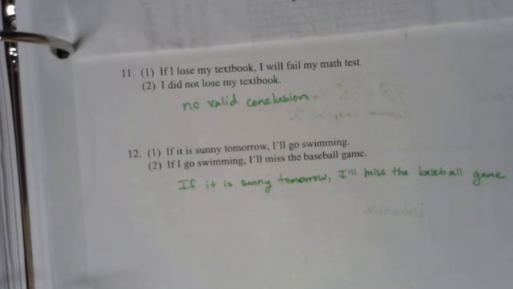Okay, for number 11 and 12, I'm given two statements, and then I'm asked, from these two statements, is there a valid conclusion that I can draw? Okay, so let's look at number 11. My first statement: if I lose my textbook, I will fail my math test. And then my second statement: I did not lose my textbook. Okay, so with these, the wording is going to be key. If I lose my textbook, I will fail my math test. So I know that 100% of the time, if I lose my textbook, I'm going to fail that math test.